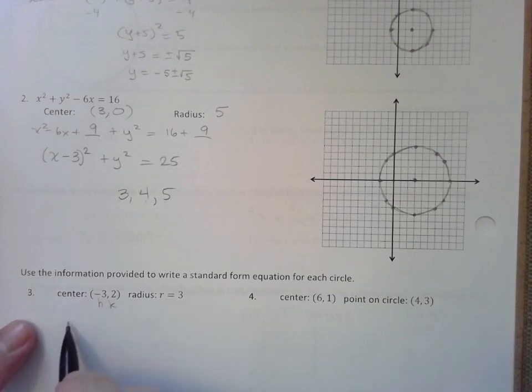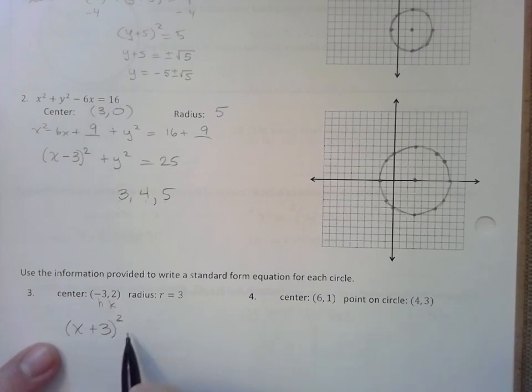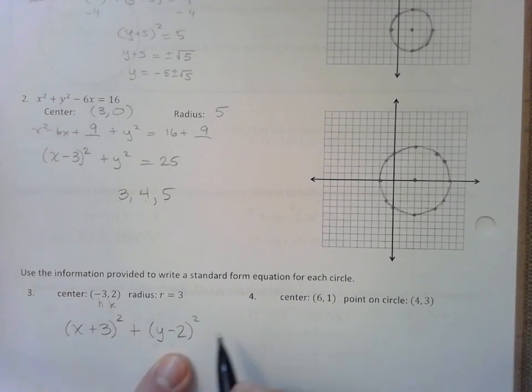So here's what we're going to do. (x plus 3) squared plus (y minus 2) squared equals 3 squared, which makes 9. This equation is standard form. I'm double checking to verify my center is correct, and the radius squared is 9. This one is completed and completely done, nothing more to do. If you multiply these out, you would make some other type of equation, but the directions say standard form equation. This is standard form.